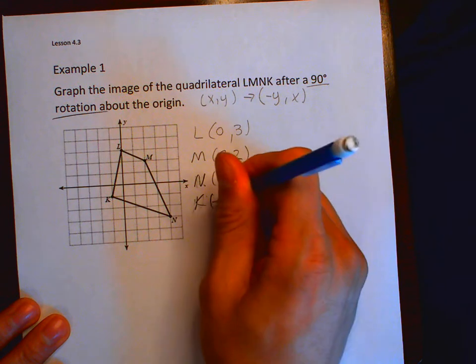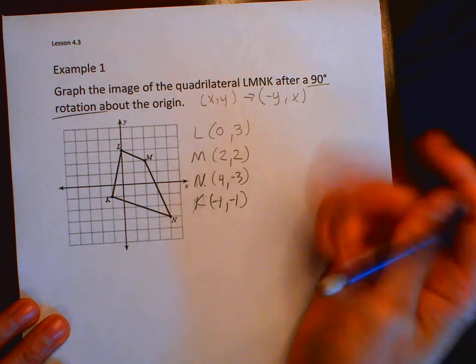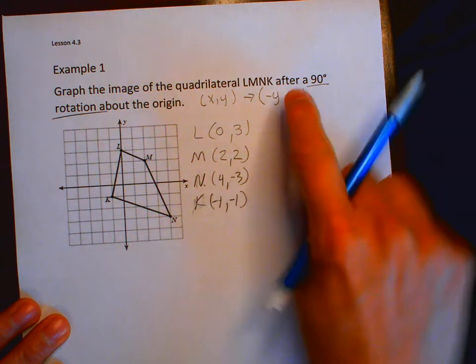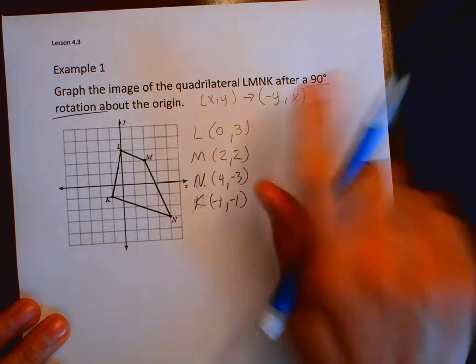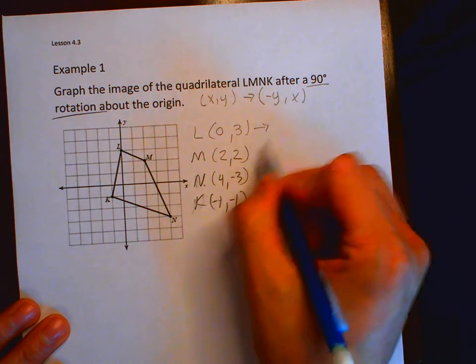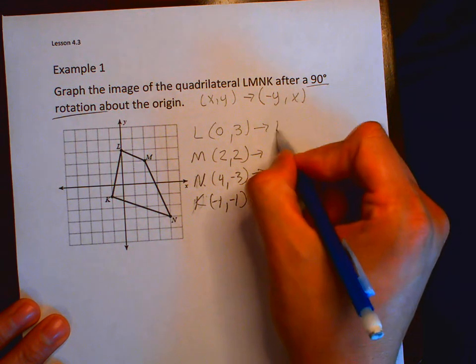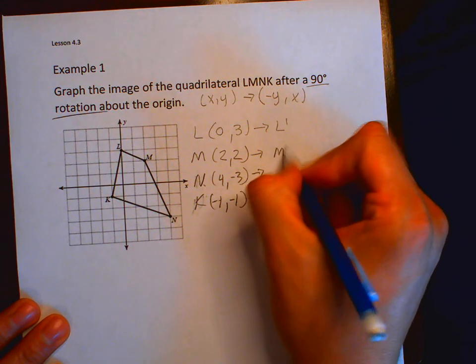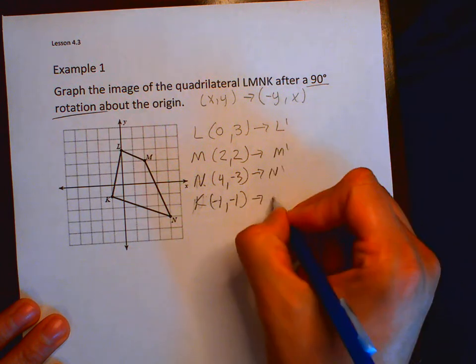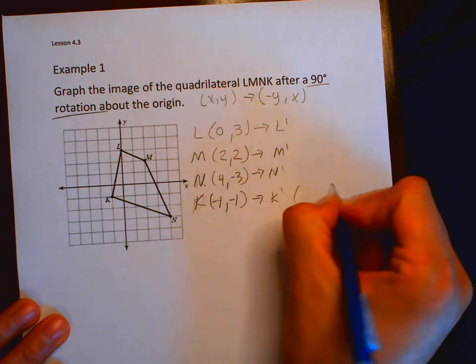Now what we're going to do is apply this rule we just found out. We're going to come up with 4 new coordinates called L prime, M prime, N prime, and K prime.